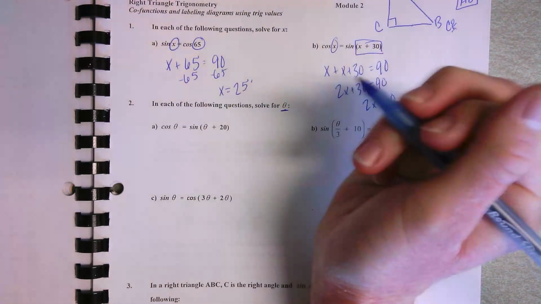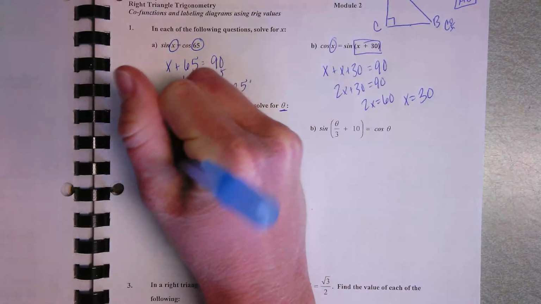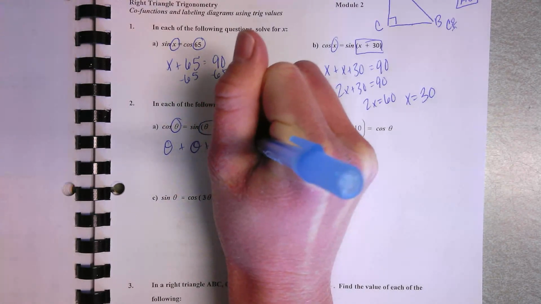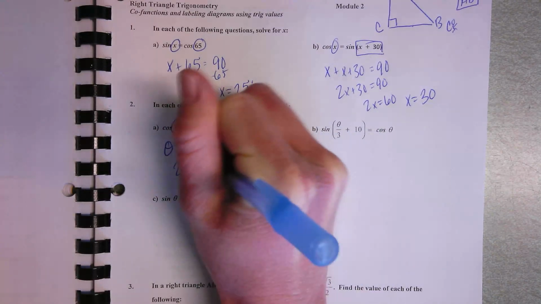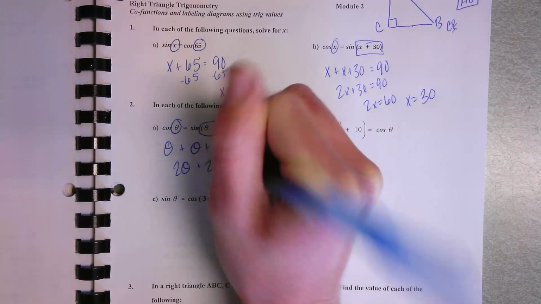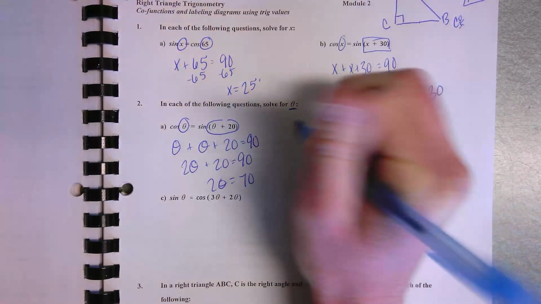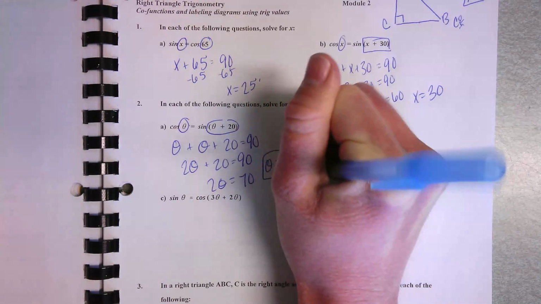Same concept, looks a little different. So this plus this is equal to 90. So theta plus 20 is equal to 90. Okay, so we have 2 theta plus 20 is equal to 90. 2 theta is equal to 70. So theta is equal to 35.